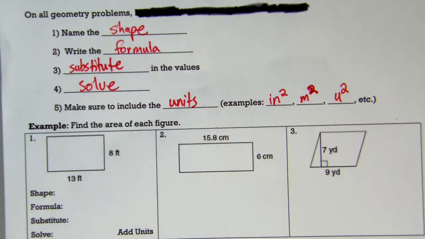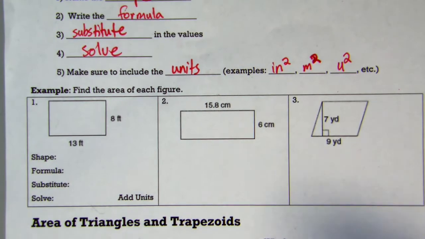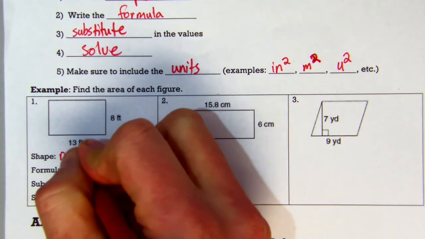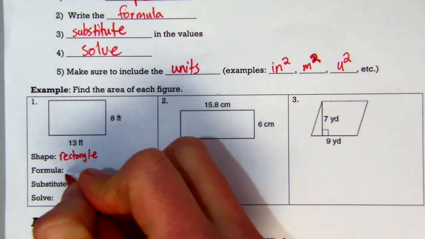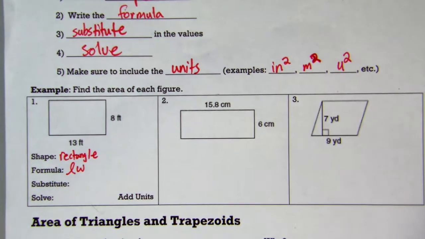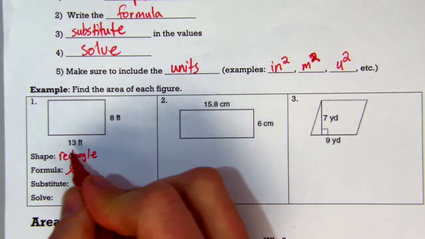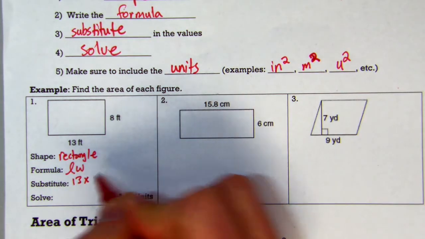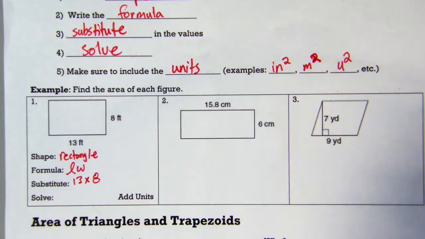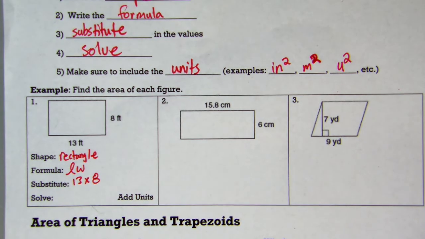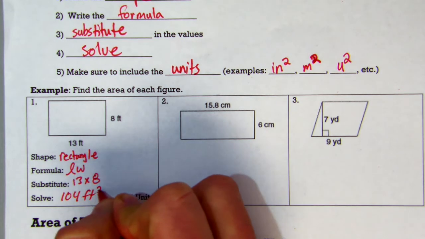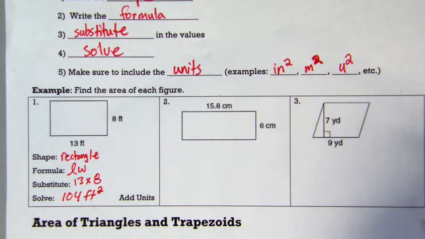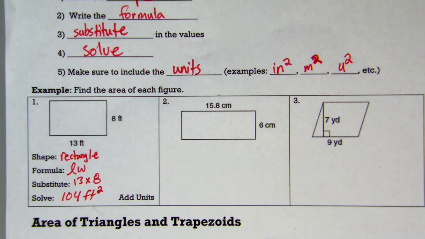Alright, so let's try a few examples here. Our first shape is a rectangle. My formula for my rectangle is length times width, or base times height. We're going to substitute in for my length of 13. My width is going to be 8. And then we go ahead and multiply those together, and we get an answer of 104 feet squared. Okay, and then I added on my units.